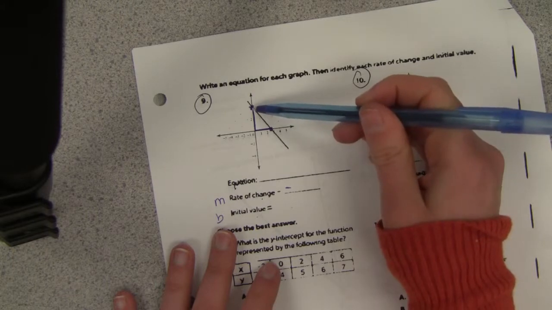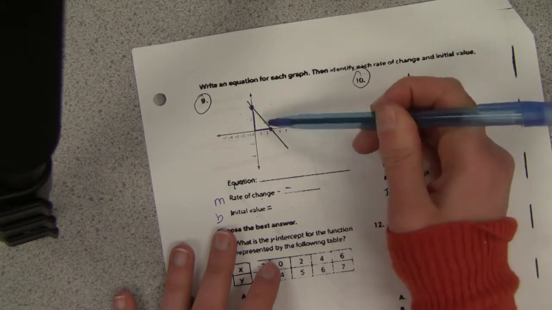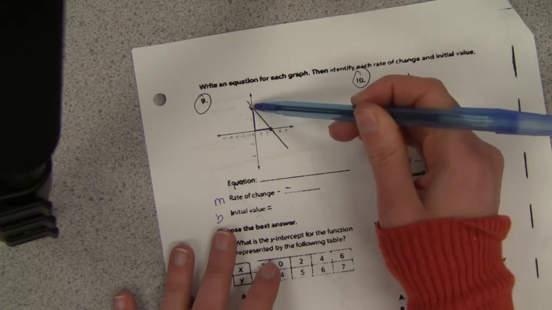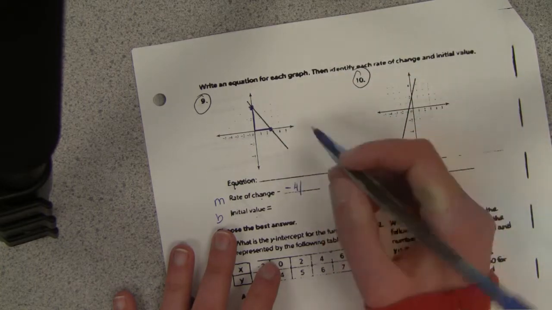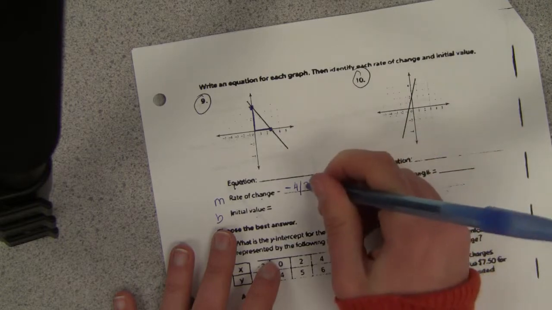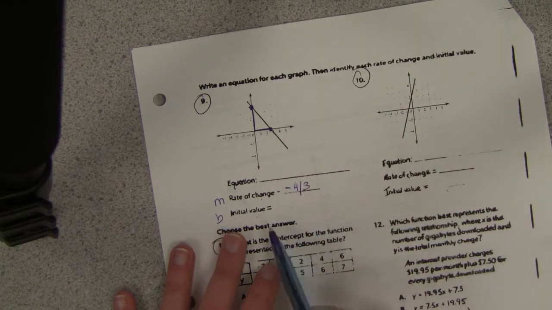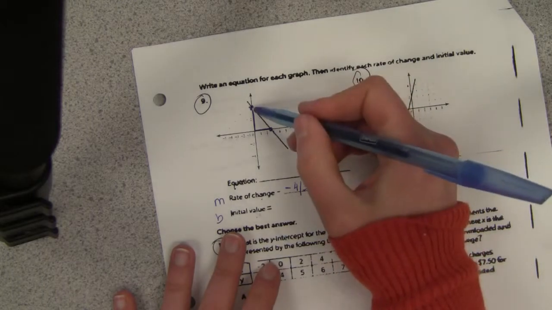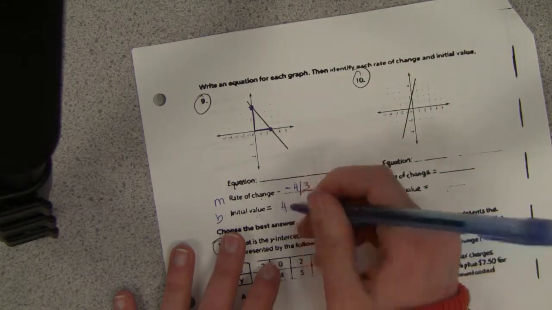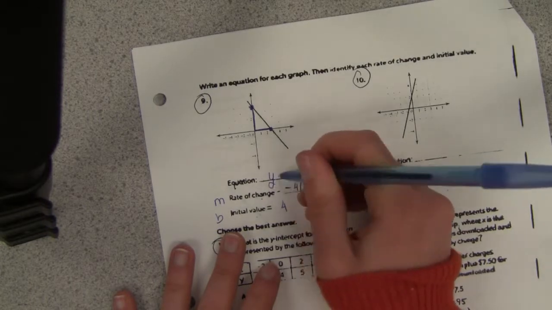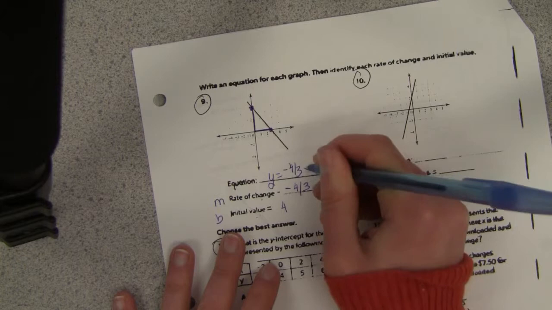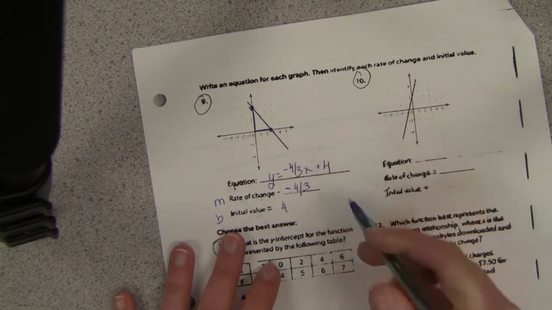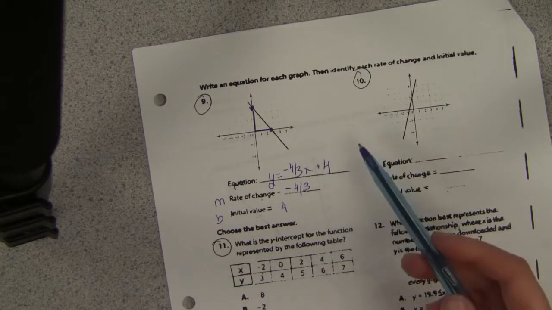Now the question is, to get from my first point to my second, I have to go down how many? This is a 4 up here, and this is a 0. So down 4. Then I have to go to the right, how many? 3. So there's my rate of change. Initial value, or the y-intercept. Hopefully our point is right there, it's 4. Putting it all together, just plain old y equals negative 4 over 3 x plus 4. If you want to watch how I did that again, feel free to do that.